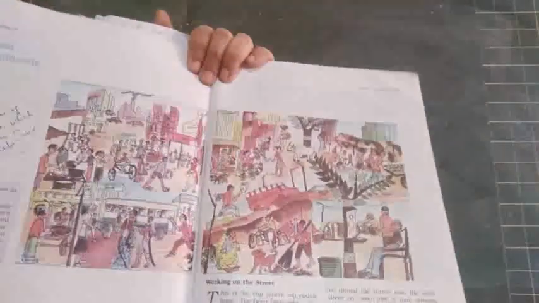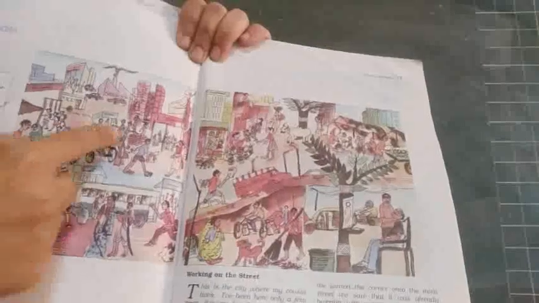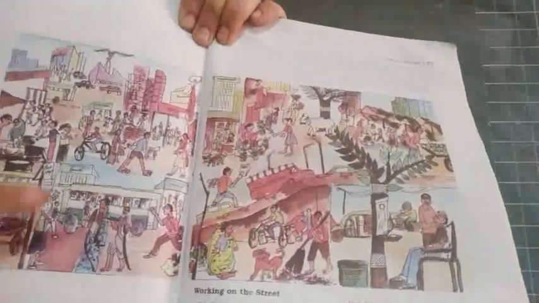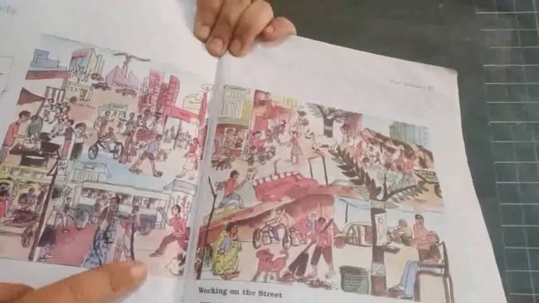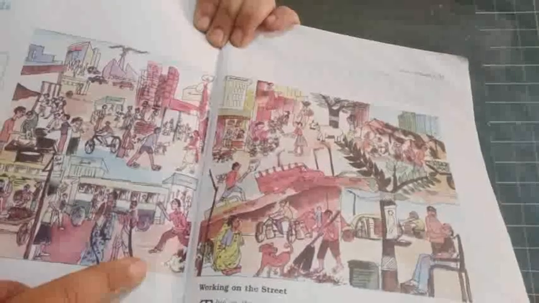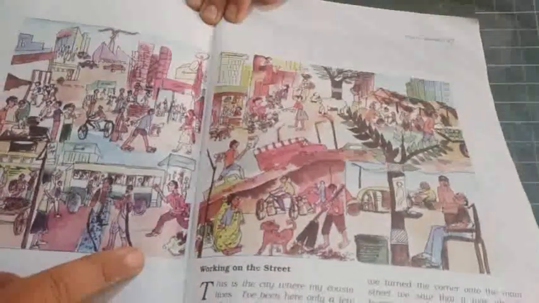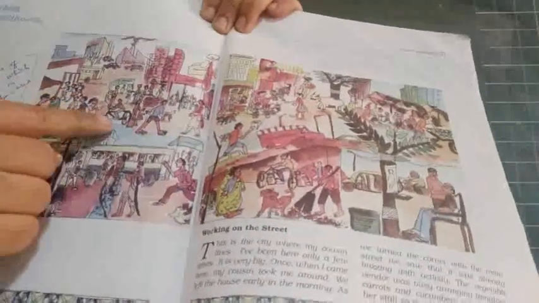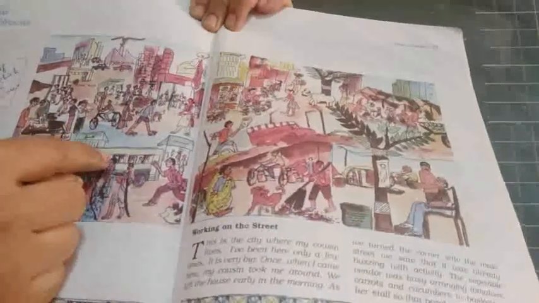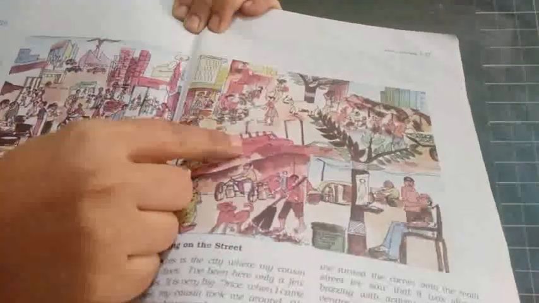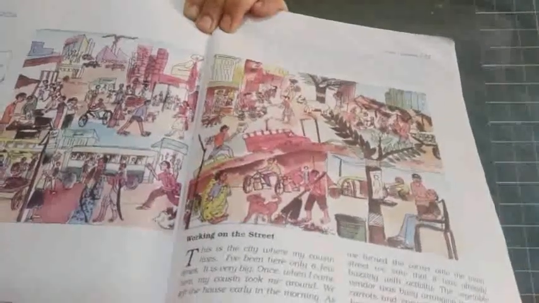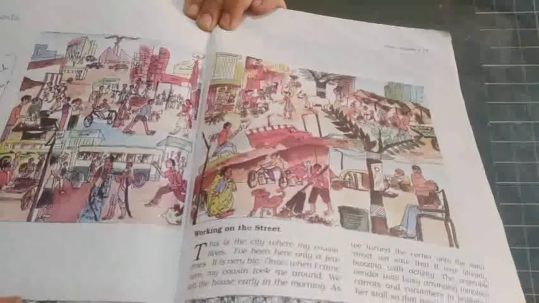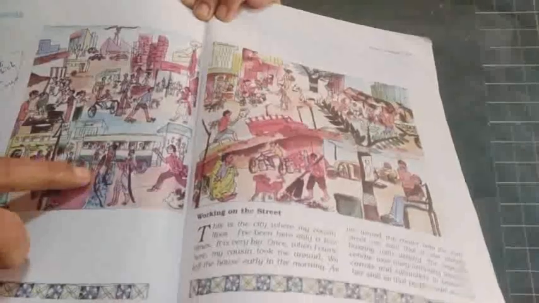Children, just look at the book. What do you see in this picture? Yes, children. It is a busy street seen in a city with hawkers and vendors, various types of vehicles like bicycles, buses, rickshaw pullers, trucks plying on the roads. The people are busy buying goods and some people are trying to board the bus.